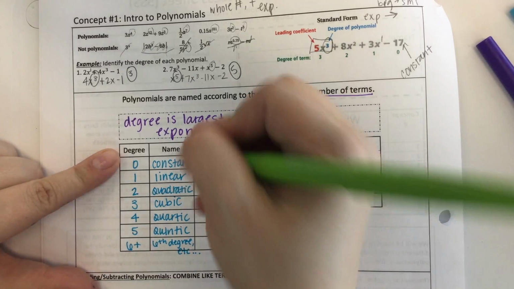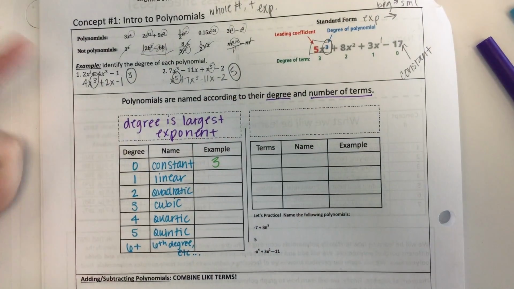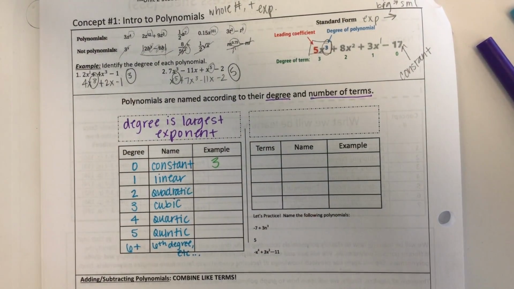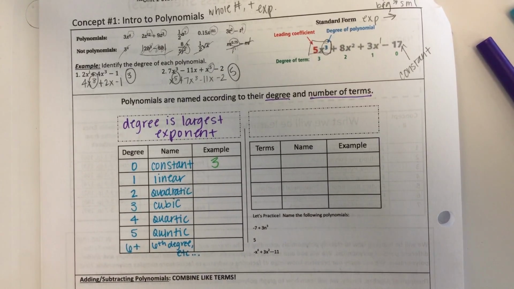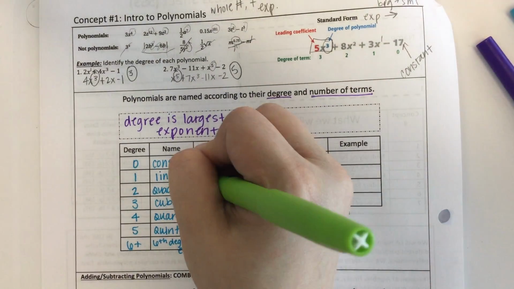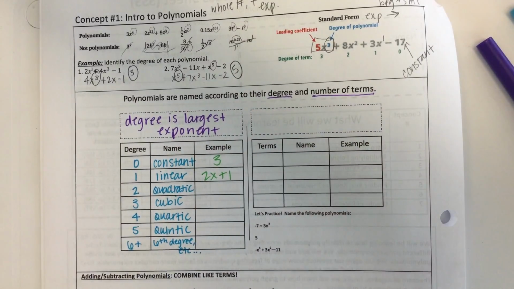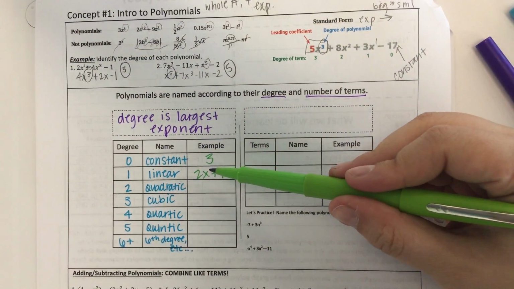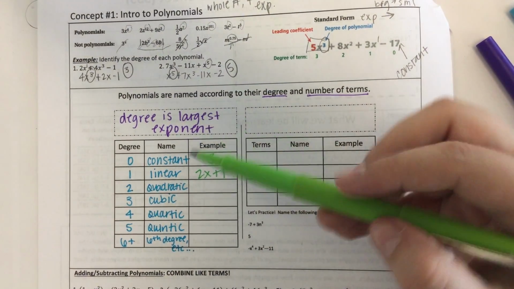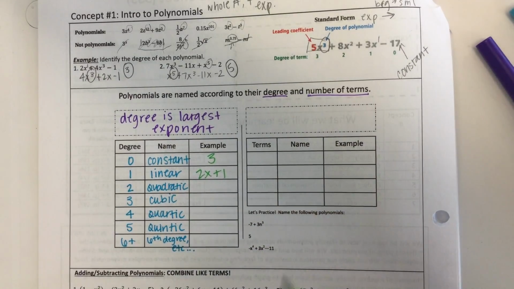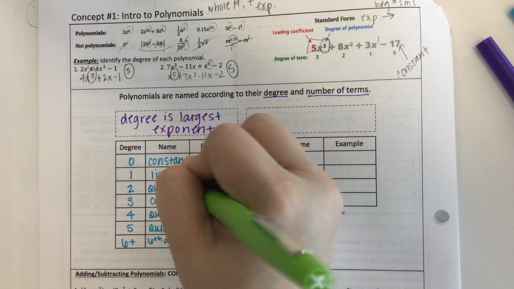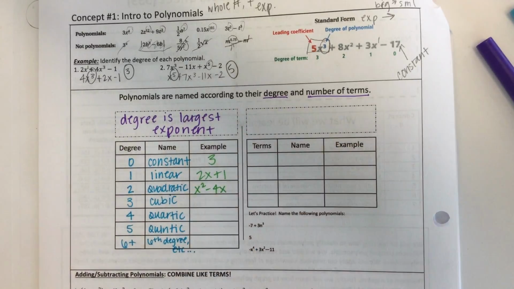Here's an example of a constant, 3. No variable, no exponent, nothing. That's a constant. All right, here's an example of a linear one, 2x plus 1. Remember, if there's no exponent next to the variable, you put a 1 there. That tells you it's a linear. Okay. Here's an example of a quadratic, x squared minus 4x.